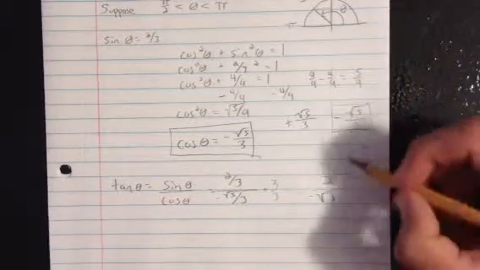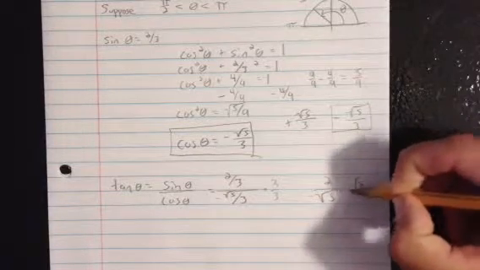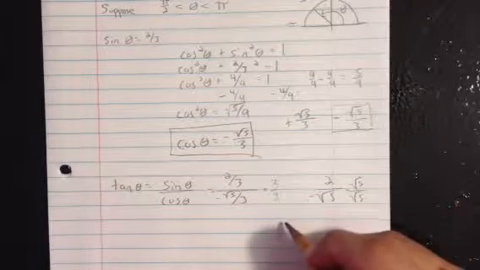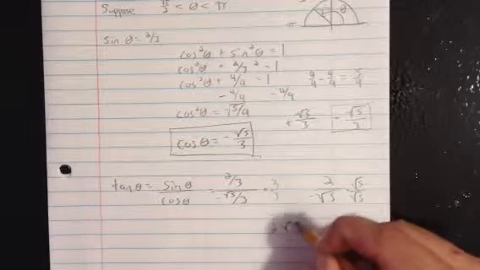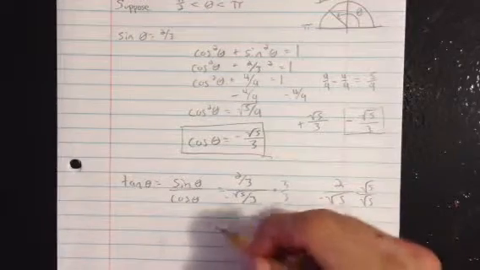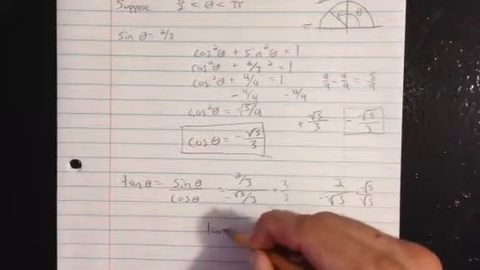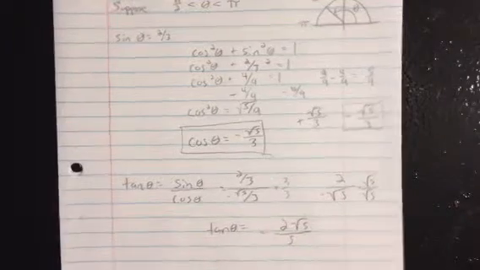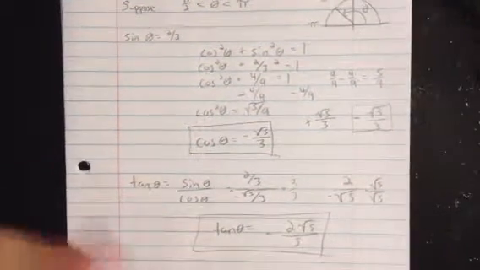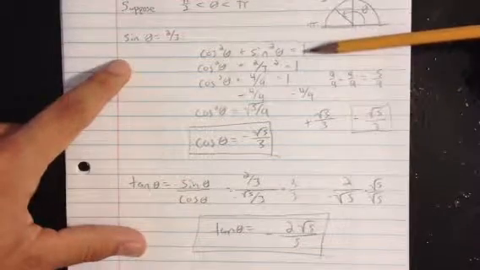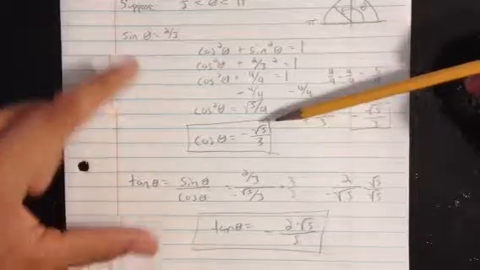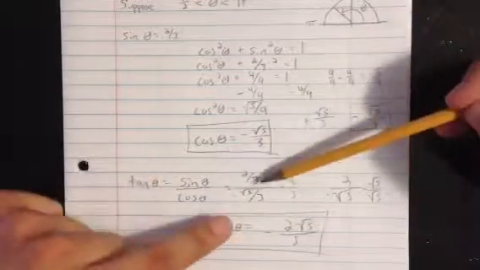Now we can keep going with this, multiply this by root 5, which is the same as 1, and that will give us our answer right here. So first we plug in what we know into the formula, solving for cosine, and using those two numbers we can find tangent.